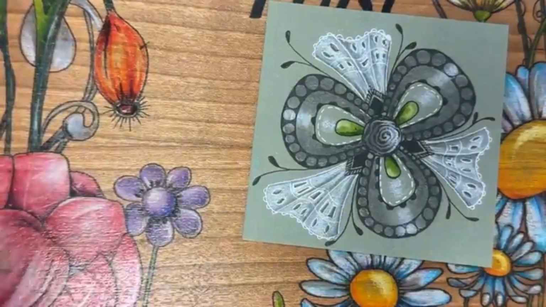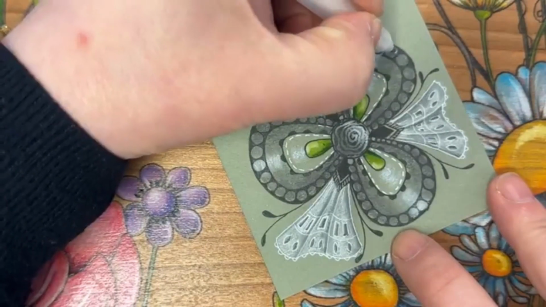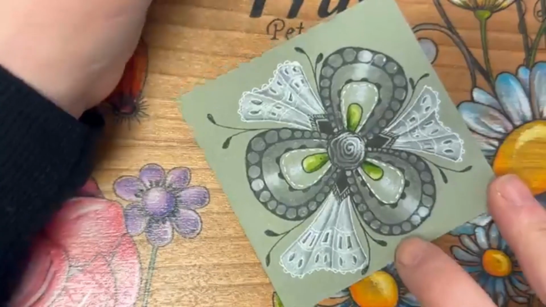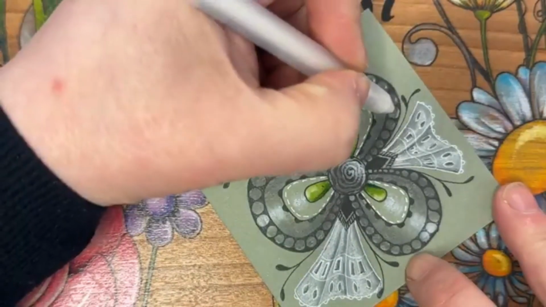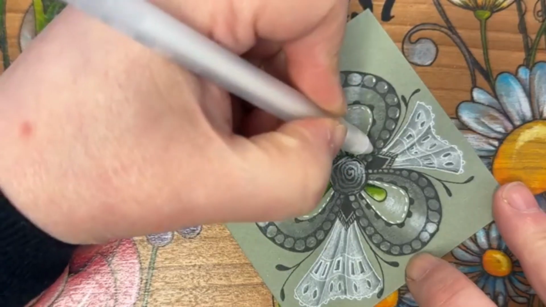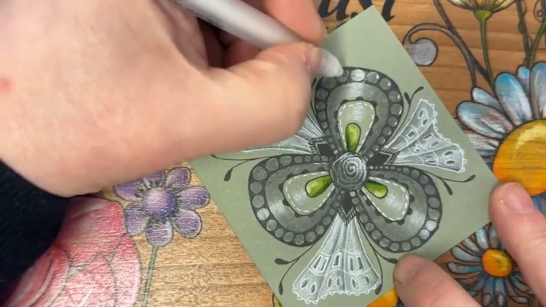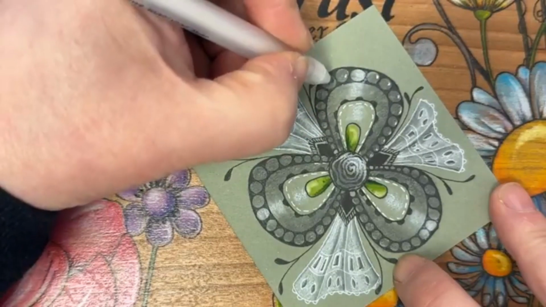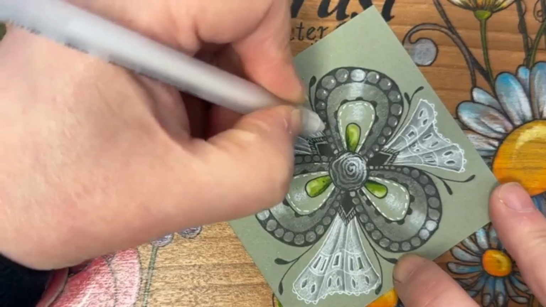Okay. White gel pen. So looking at all my bubbles, I would like to put a little highlight on each one. So it's just like a little mark, you see, a little dot. And again, I'm going to work all the way around each one. It doesn't really matter where it kind of goes.